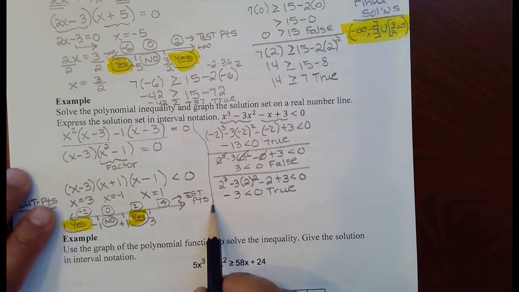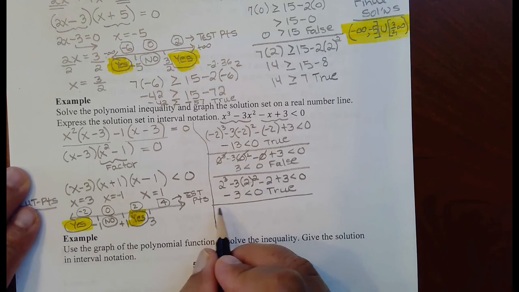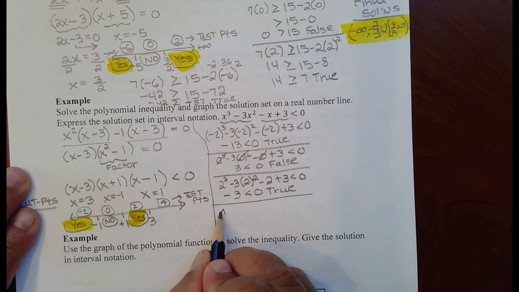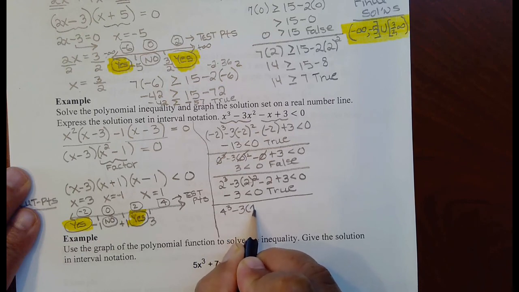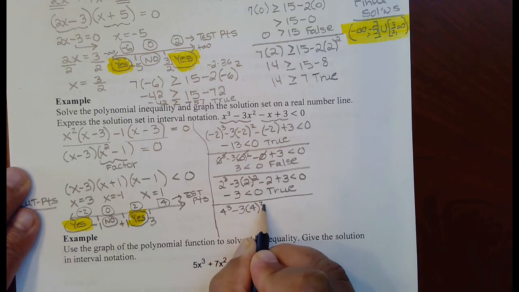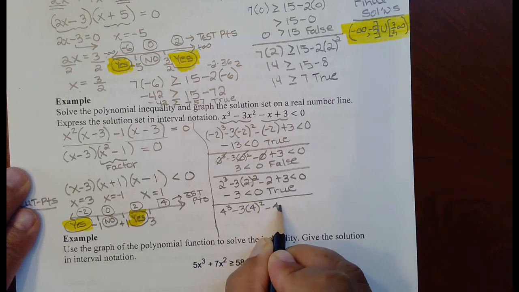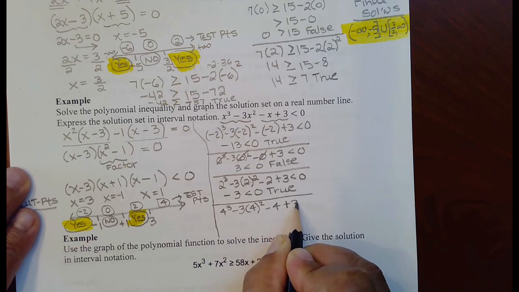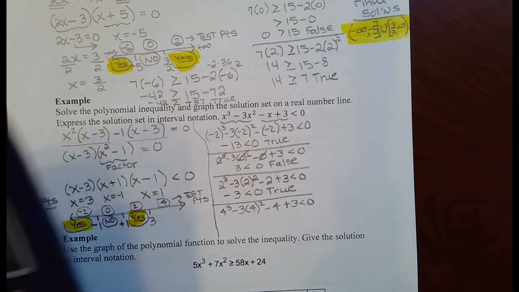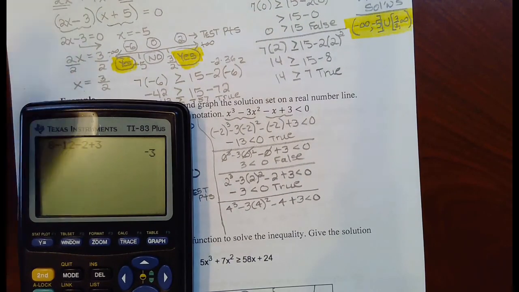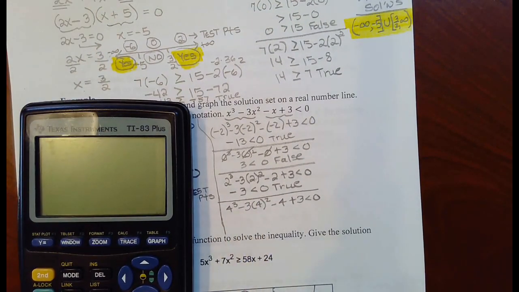So we have another yes interval that we'll talk about in our solution. The last tester point that we're going to use is the 4. So it's going to be 4 cubed minus 3 times 4 squared minus 4 plus 3. Is that less than 0? Okay, so putting these numbers in the calculator, 4 cubed is 64.